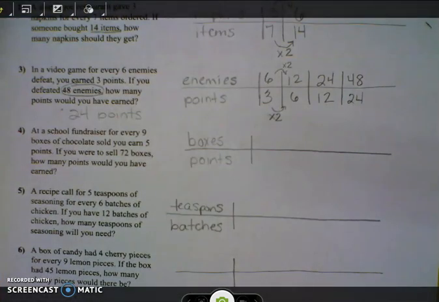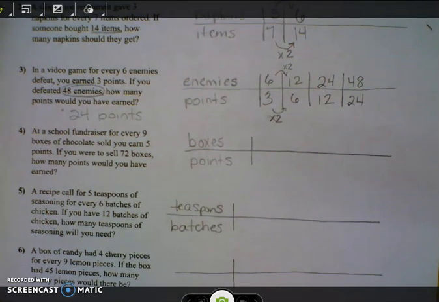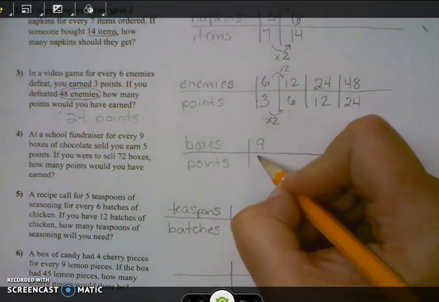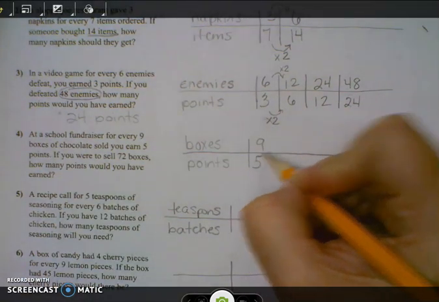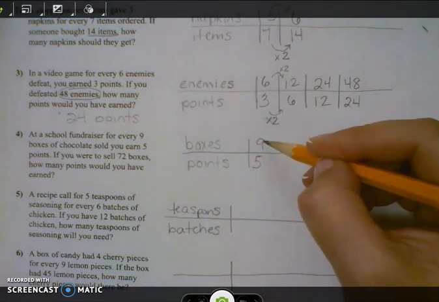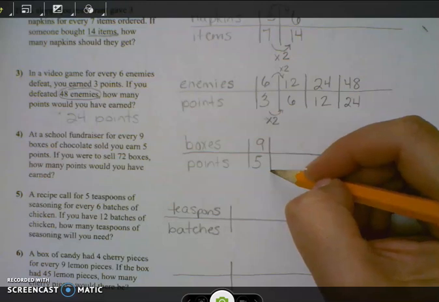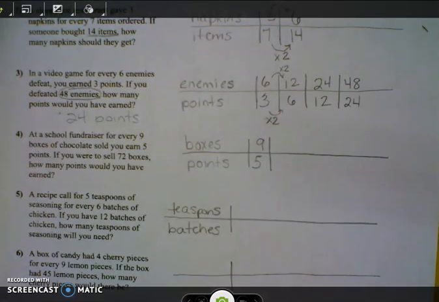At school, a fundraiser, for every 9 boxes of chocolate sold, you earn 5 points. So for every 9 boxes, you earn 5 points. My ratio of boxes to points is 9 to 5. If I were to sell 72 boxes, all right, I know I need to make my ratio larger.